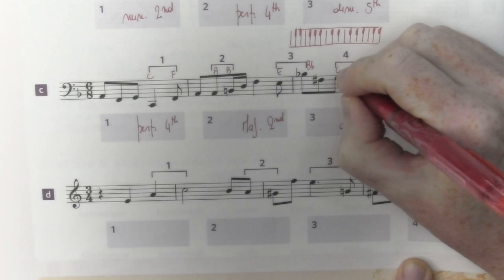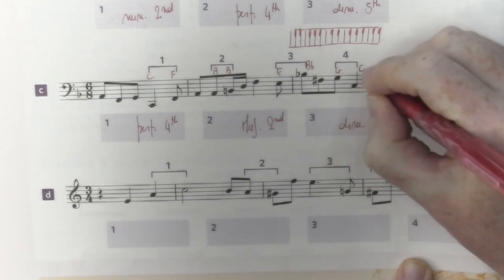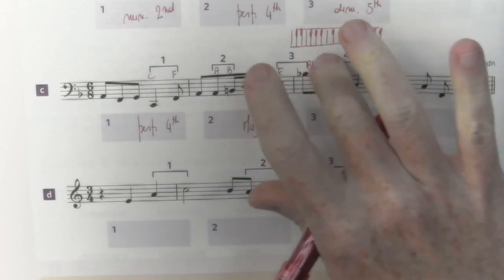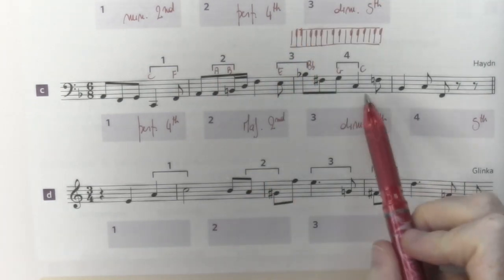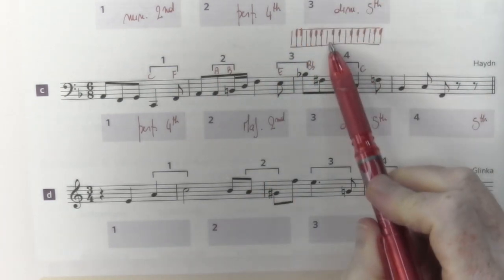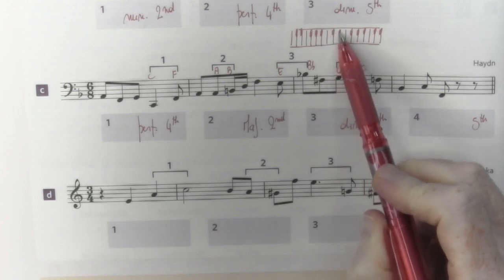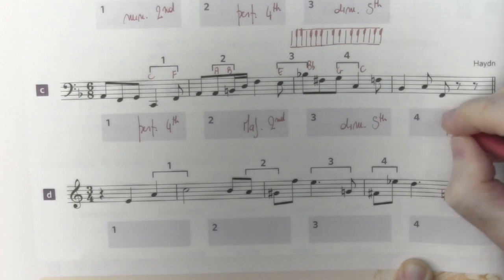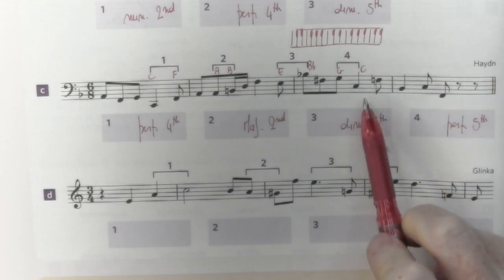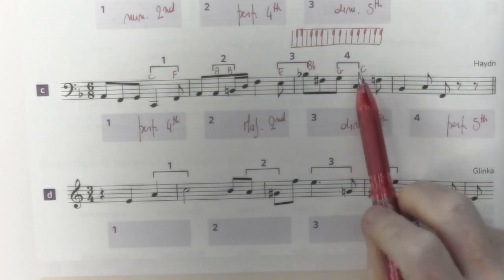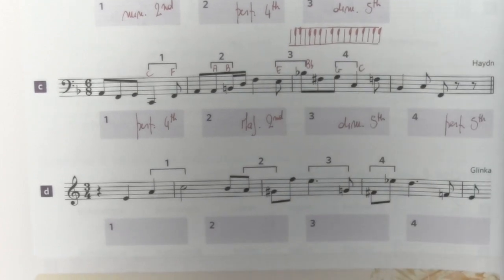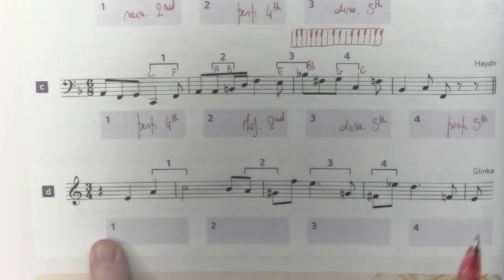Next one, sol and do. This is a fifth. Do, re, mi, fa, sol. And let's see. 1, 2, 3 and a half. Perfect. By the way, as I said before, all the intervals from C are major, major, perfect, perfect, major, major. So, easy peasy. Let's move on to the last one, a gorgeous piece by Glinka.